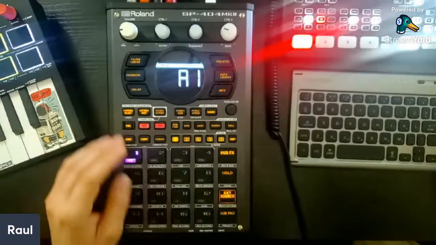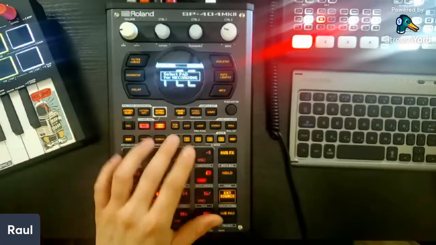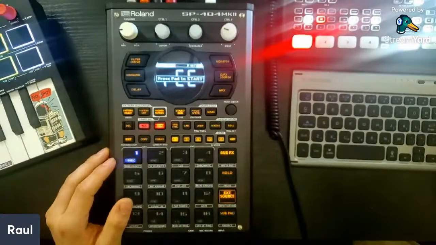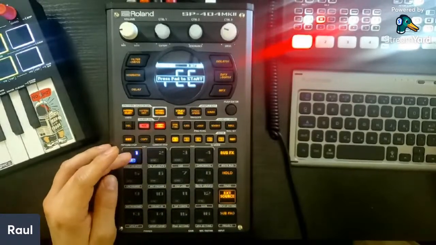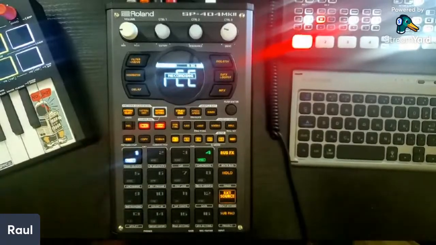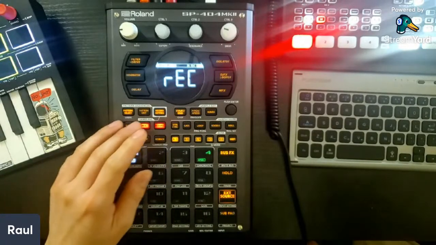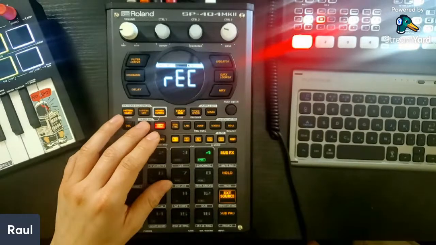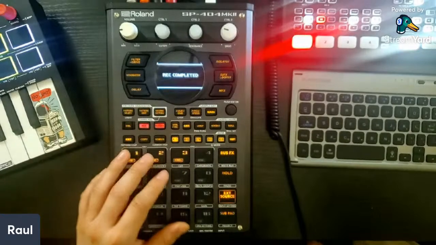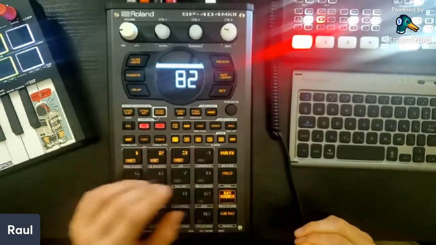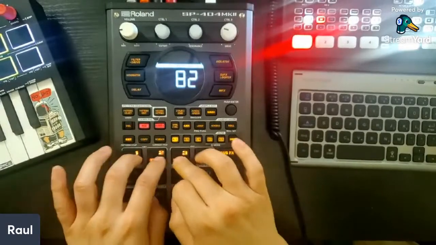Okay. So resample, putting it on pad bank F, selecting pad bank 3, my hi-hats, and then turn the mic off and we'll trigger this. Okay. So now I got 3 different stems.